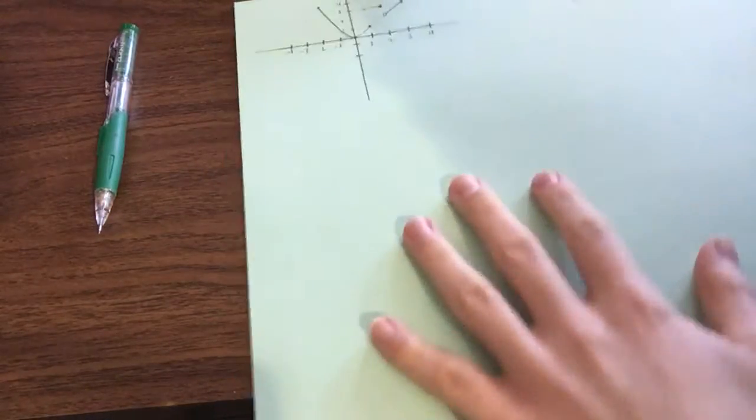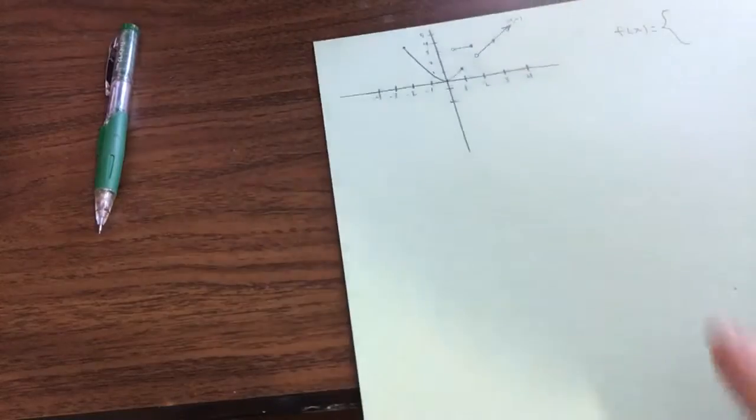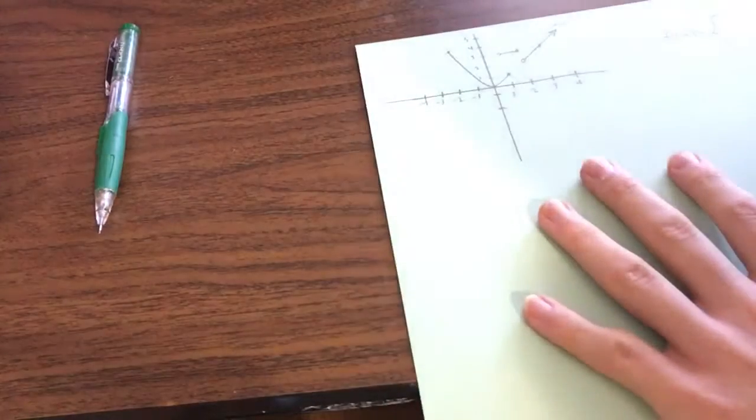Let's see how that looks. Okay, that's not too bad. It's kind of better than last time.